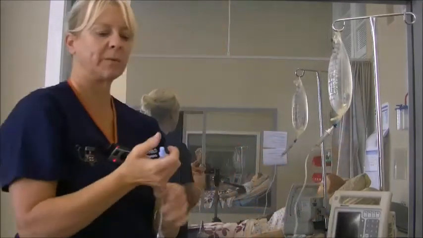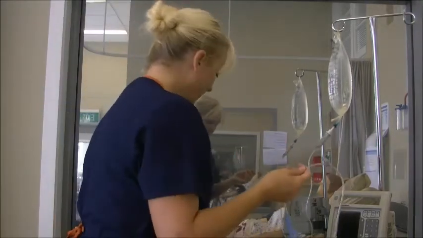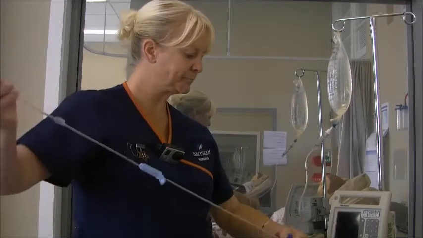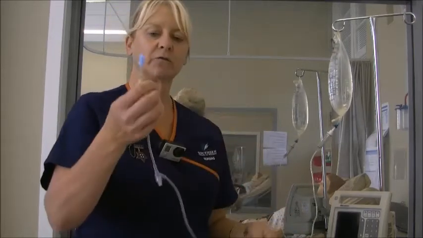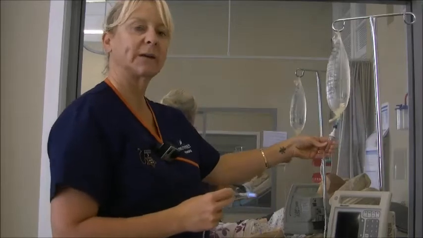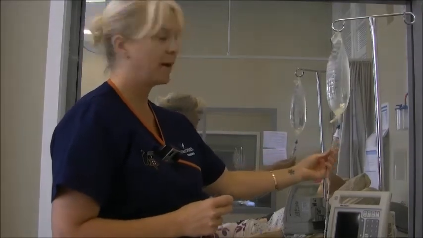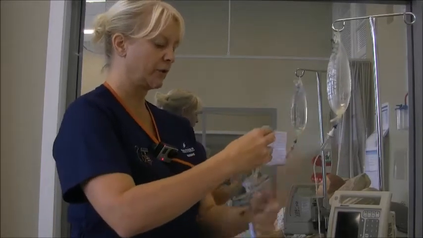Okay, so at this point, because the roller clamp is turned off, the fluid isn't going to go anywhere. So now I can have a good hold of the tubing to make sure that I'm not going to drip it anywhere. First thing I'm going to do is squeeze this little chamber here to about halfway, and then I'm going to let the fluid come down through the tube.